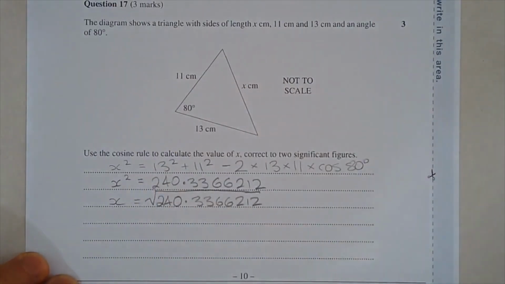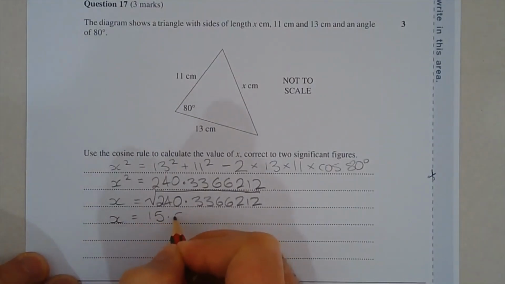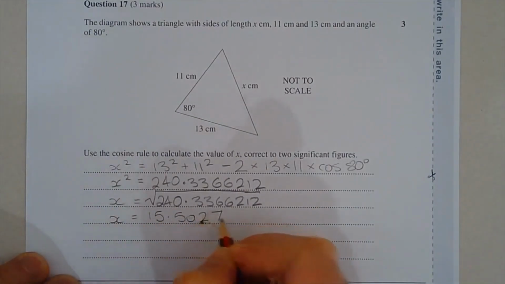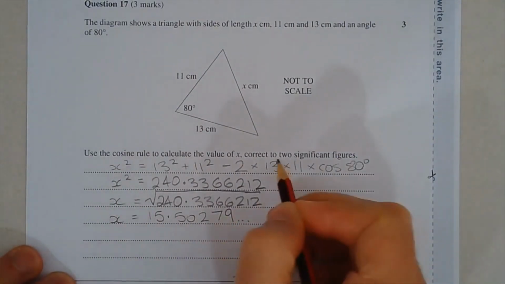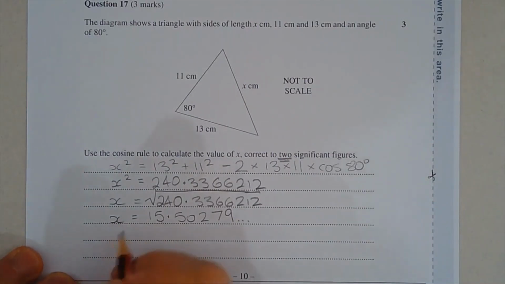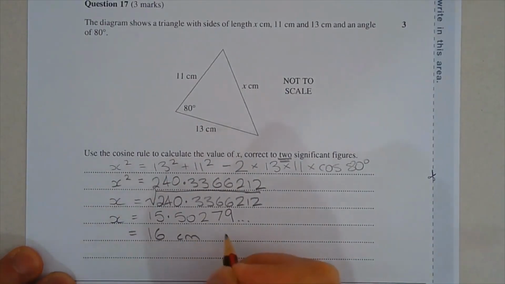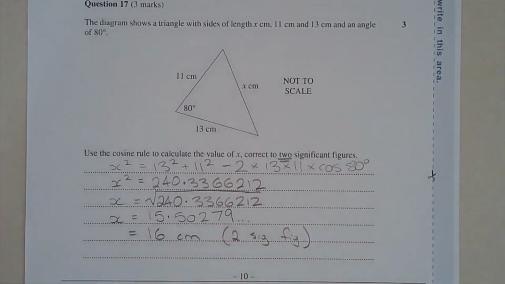So I'm just going to write down a few extra decimal places, or a few extra significant figures in this case. But we want 2 significant figures. So that means first significant figure, second significant figure. We don't go any further. However, the third significant figure will round the second significant figure upwards. So that's going to equal 16 centimeters, correct to 2 significant figures.